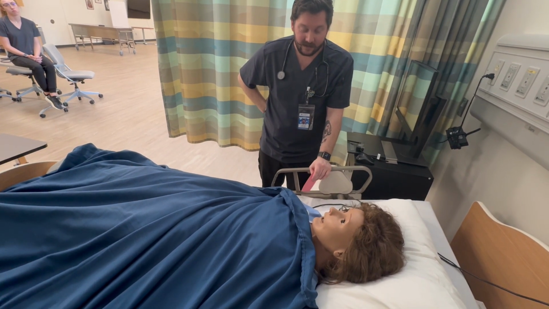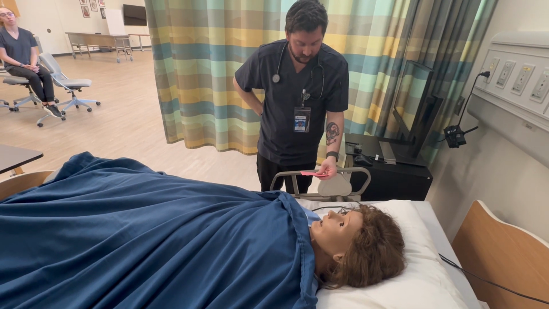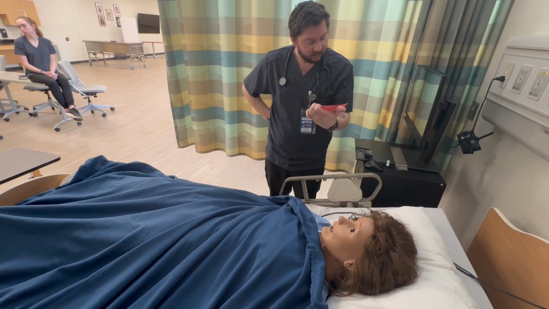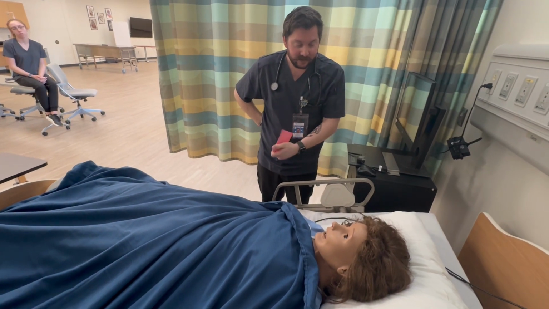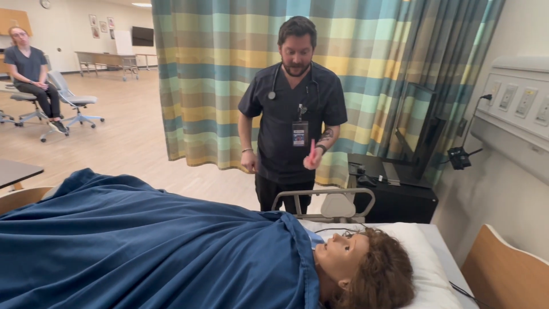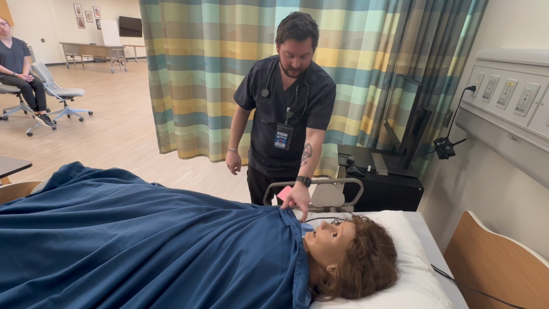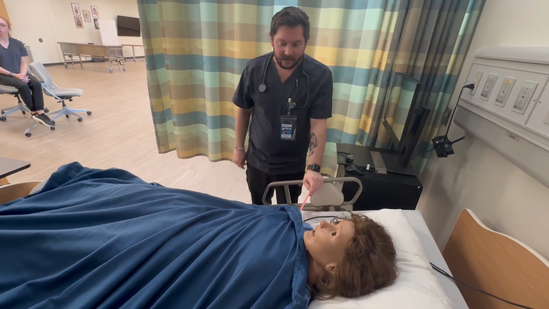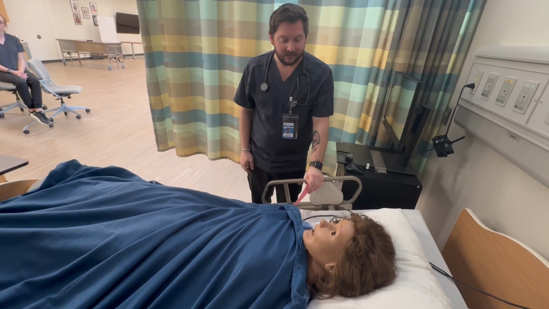And after that, I think our assessment should be finished. At this point, take off my gloves, thank the patient, make sure they are in a safe space with the bed at the bottom, call light in place, wash my hands, and then I'd leave. So thank you.